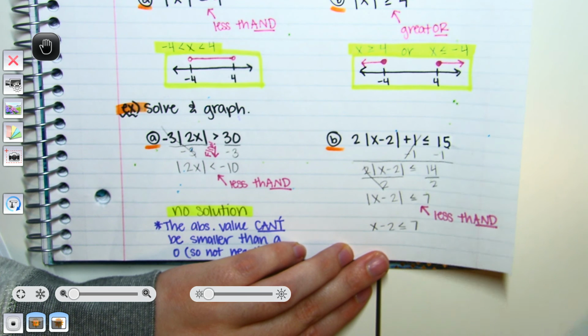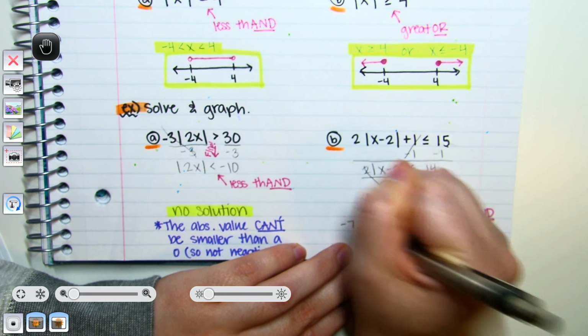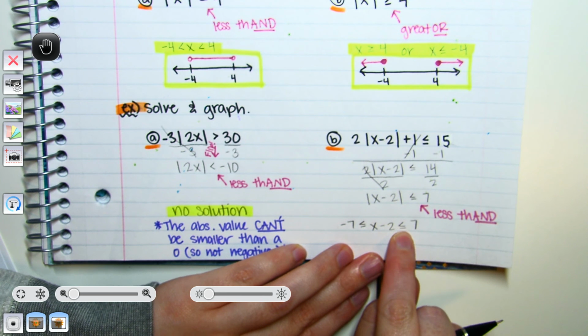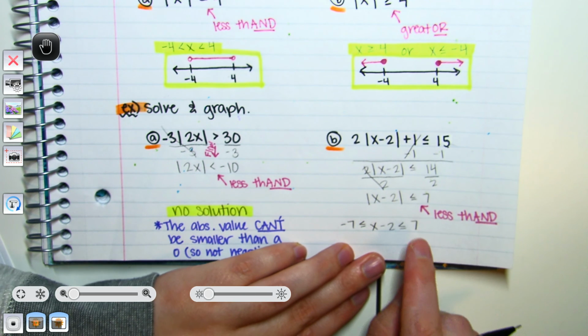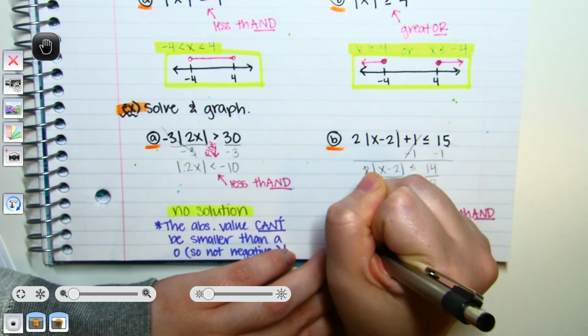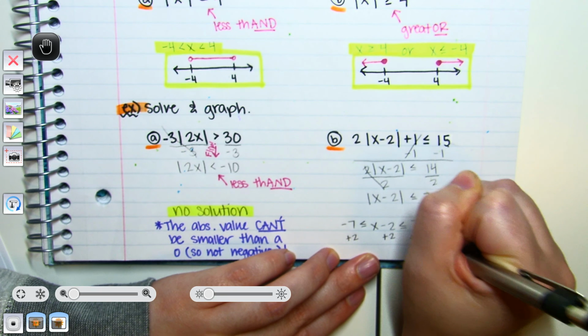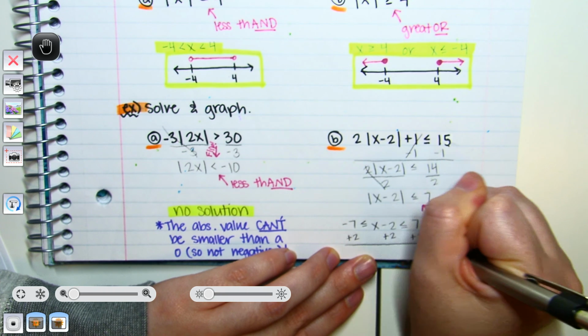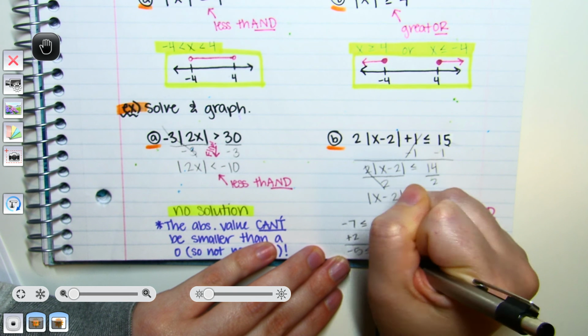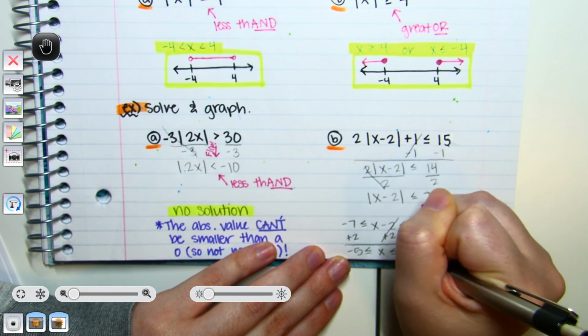And then on the other side, I'm going to add a -7 and draw this so it's going the same direction as that inequality. Now I'm almost done, but I still have to add 2 to the middle, the left, and the right. Remember, keeping it balanced. So now it's -5, x in the middle, 9 on the right.